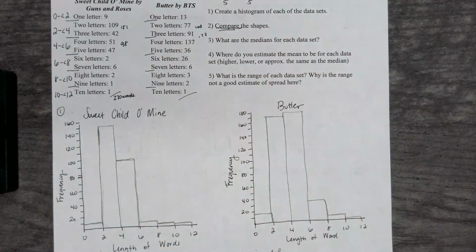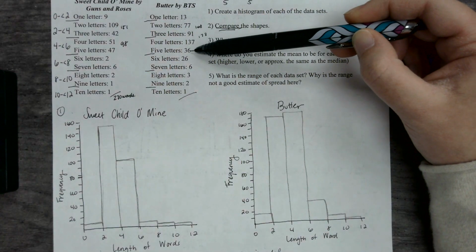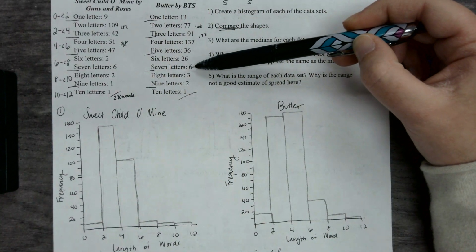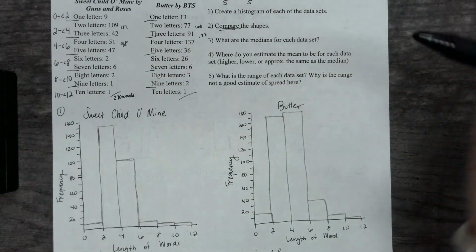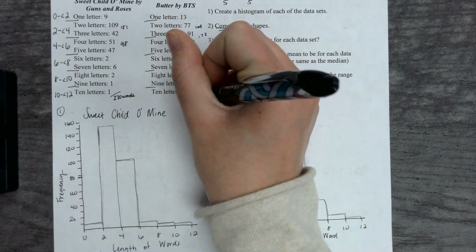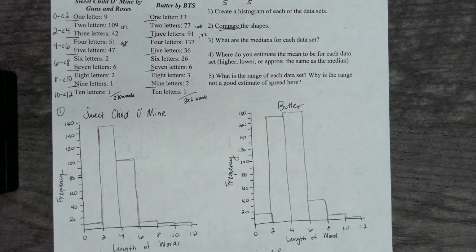So we're going to find the total amount of words. If we take 13 plus 77 plus 91 plus 137 plus 36 plus 26 plus another 9 and another 3, we should get 392 words. And we're going to find the middle of that because that's going to be 50% of our data. That's where we want it to lie. So if I take 392 and divide it by 2, I should get 196. So I want the 196th-ish word.